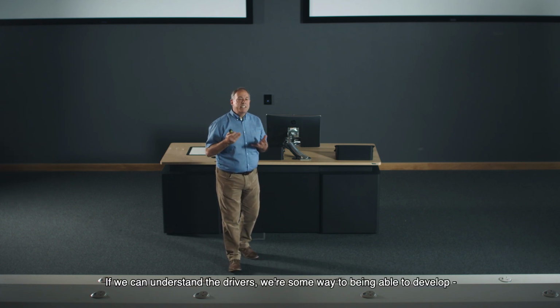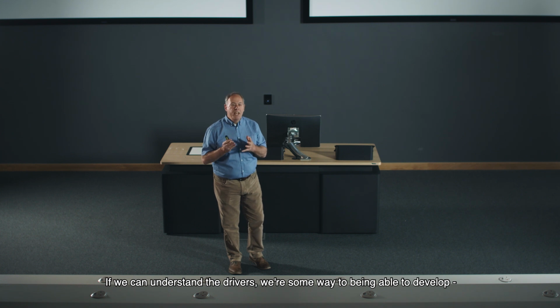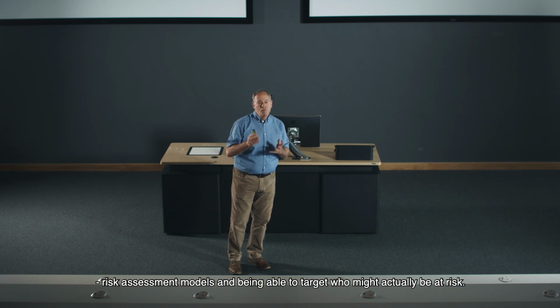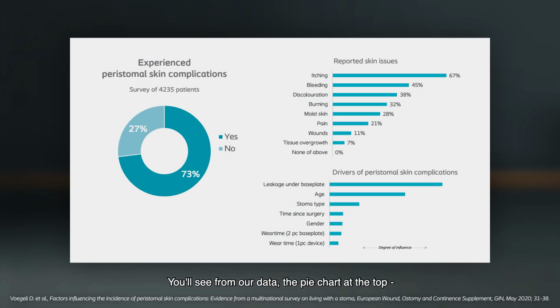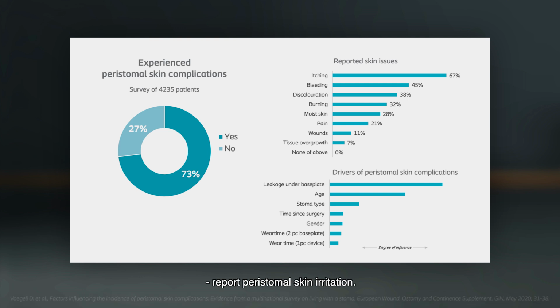Because obviously if we can understand the drivers, we're some way to being able to develop risk assessment models and target who might actually be at risk. You'll see from our data, the pie chart at the top here, that again, still over 70% of individuals report peristomal skin irritation.